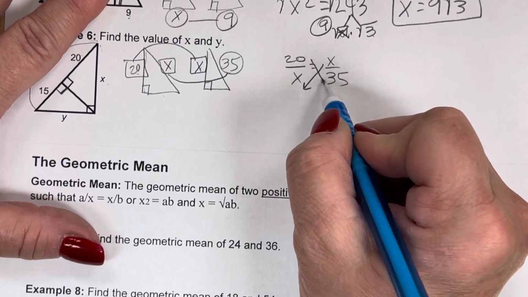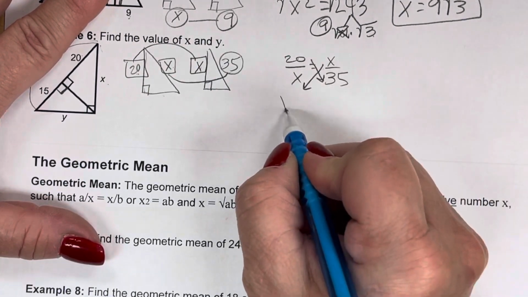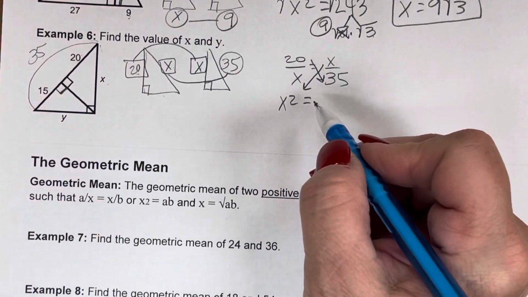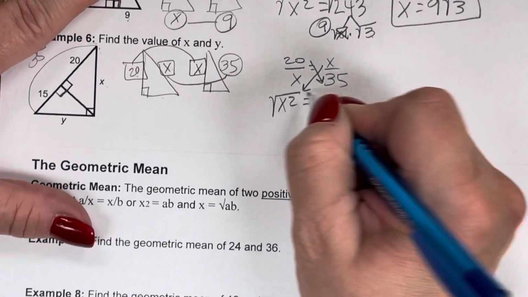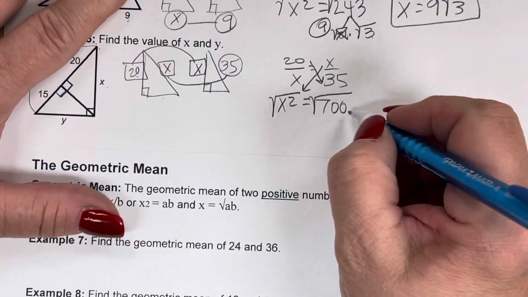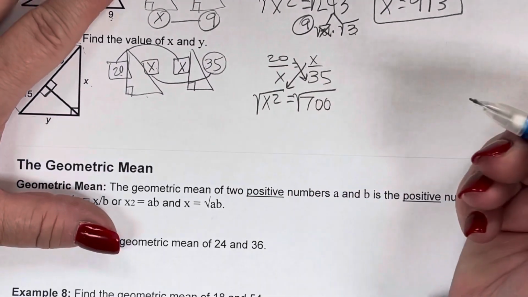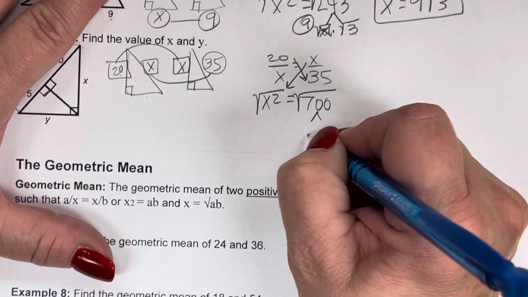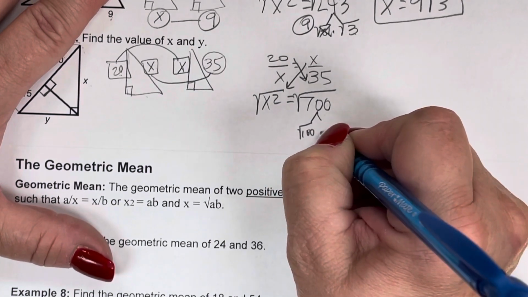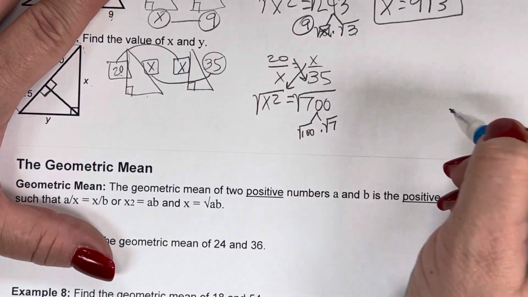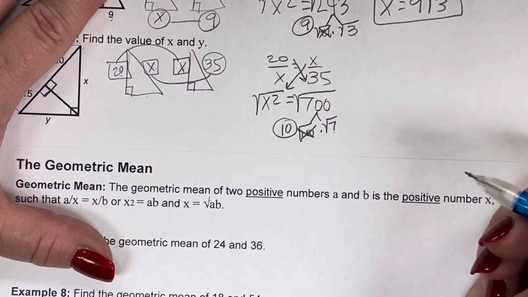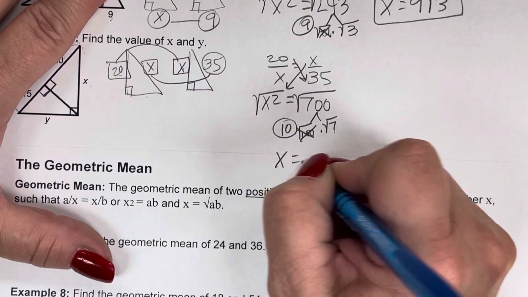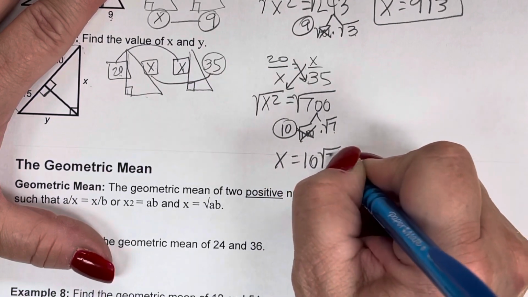Cross multiply, and x squared equals 700. Square root. I know that 700 is not a perfect square, but I know that I can break that down into 100 times 7. Square root of 100 is 10, square root 7, so x is going to equal 10 square root 7.